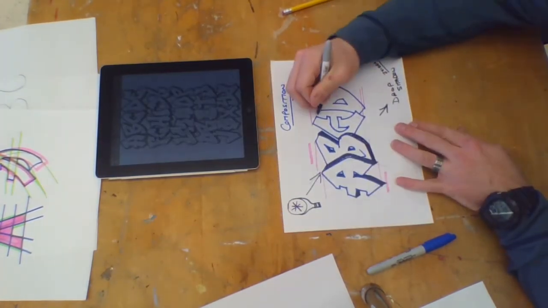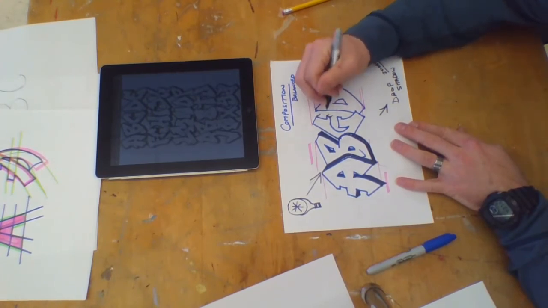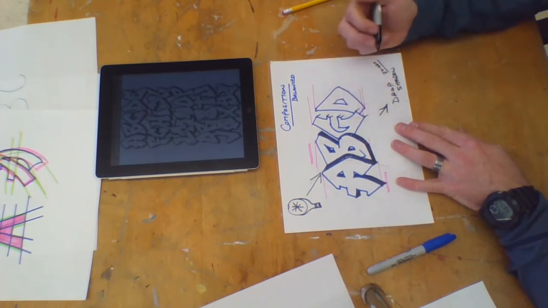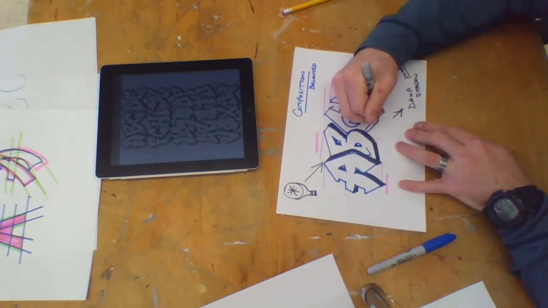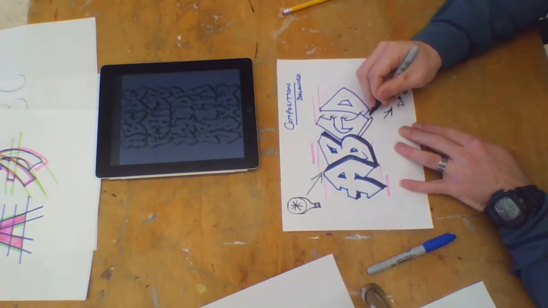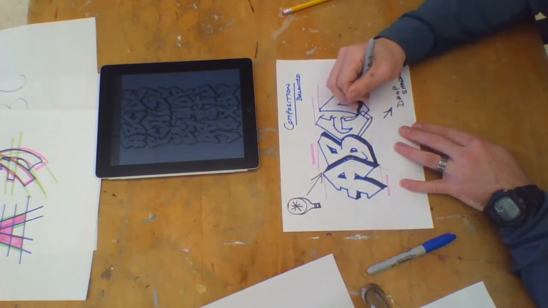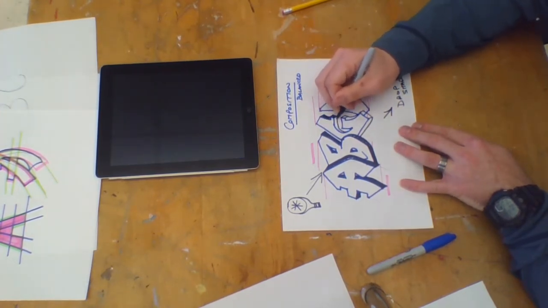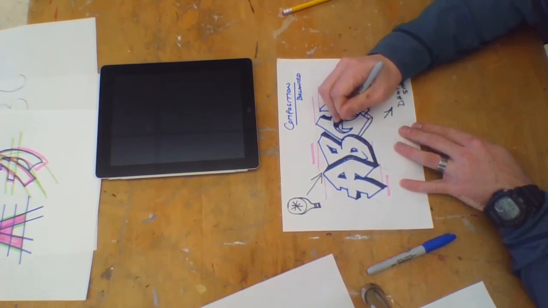Okay, moving on to the C. If it helps you to draw these separate lines coming down, you can do that. Probably going to have a shadow here. I'm going to have a shadow here. This part's a little tricky. Shade that in. And you have your shadow.